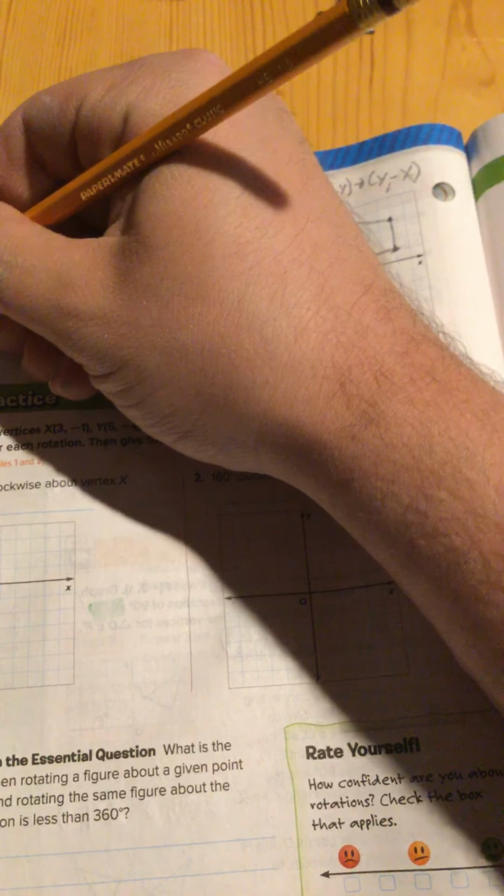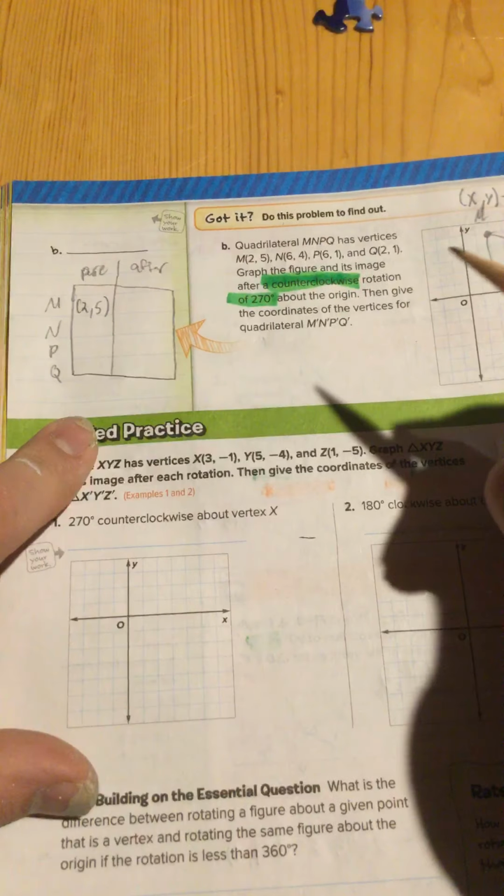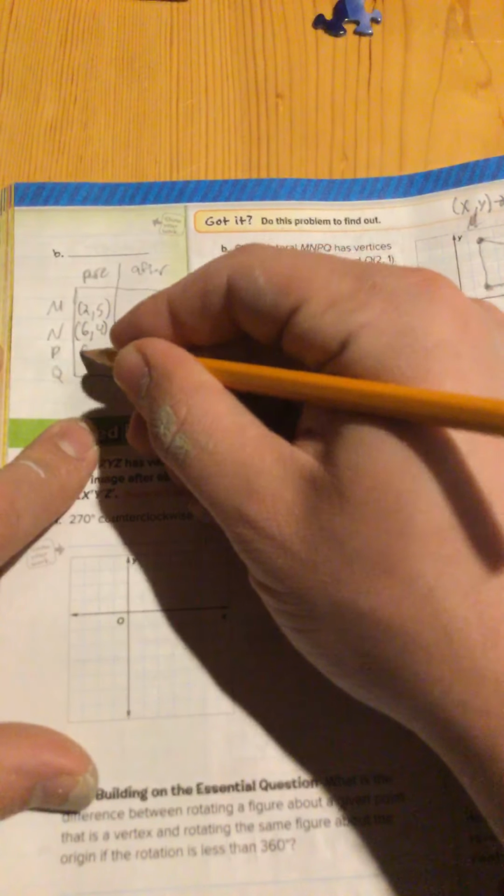M was 2, 5. Oh, you can't see my chart. All right, there. Now you can see it. So I got 2, 5. I've got 6, 4, and I've got 6, 1, and Q, I have 2, 1.